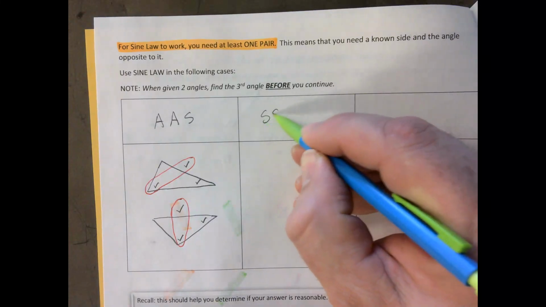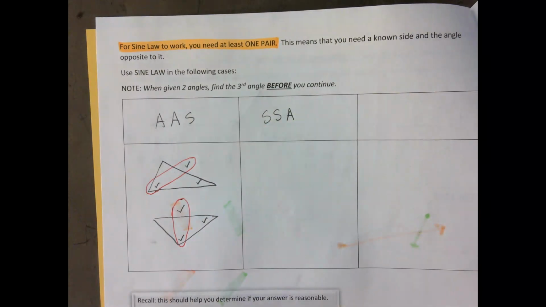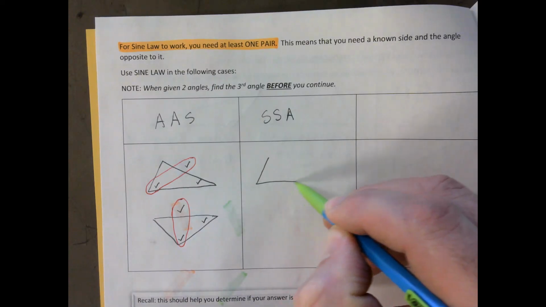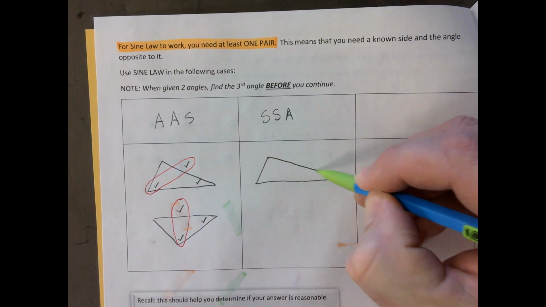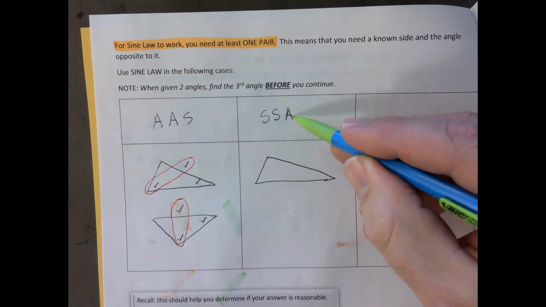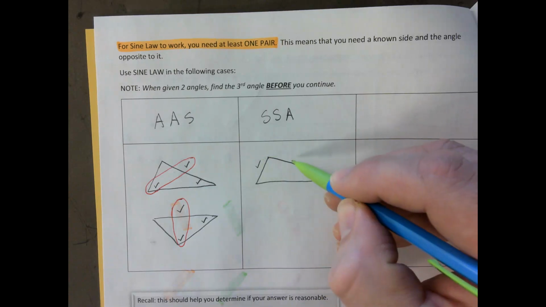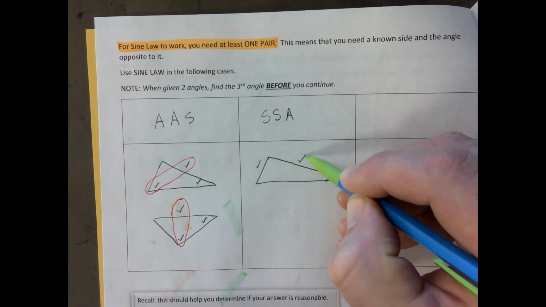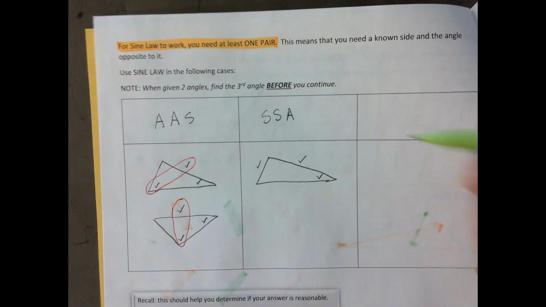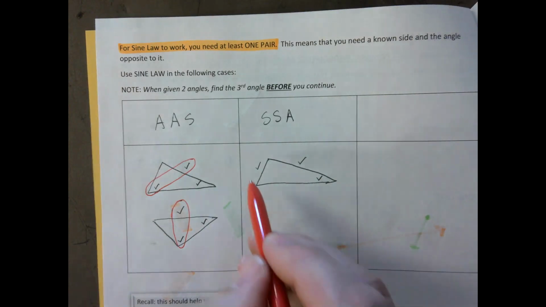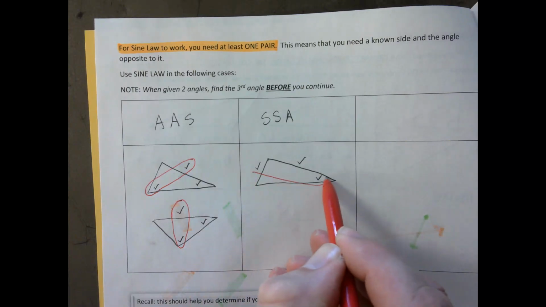Then we have something called SSA. And guess what? It means that you have two sides and an angle. So you may have this side, and let's say you have this angle here in the corner. You still see the pair.